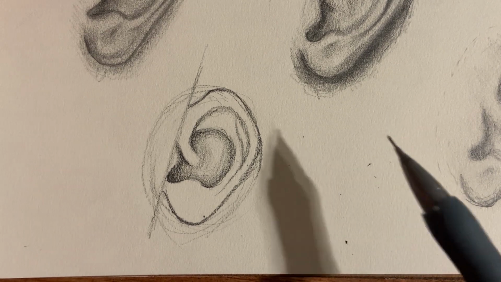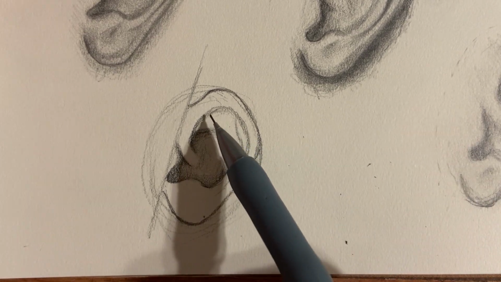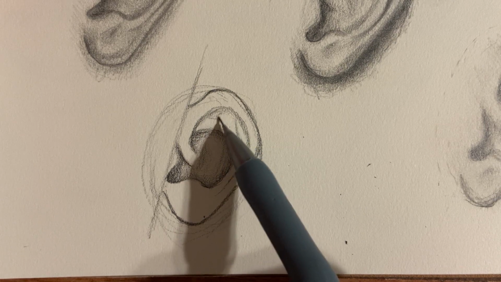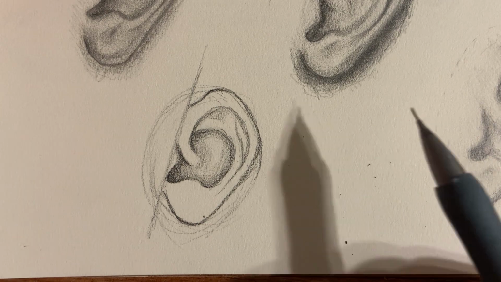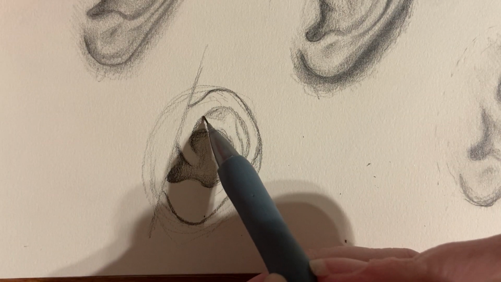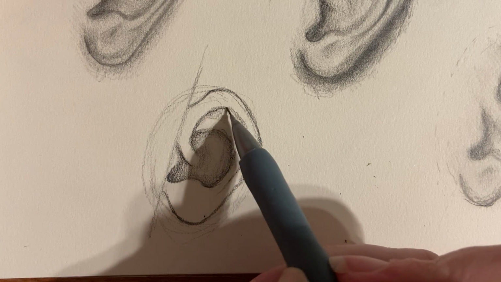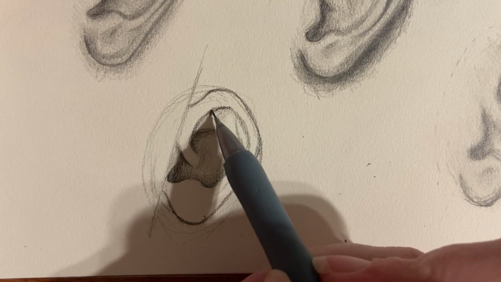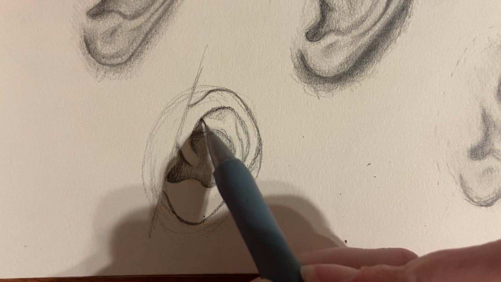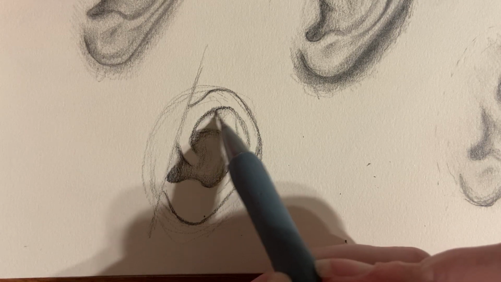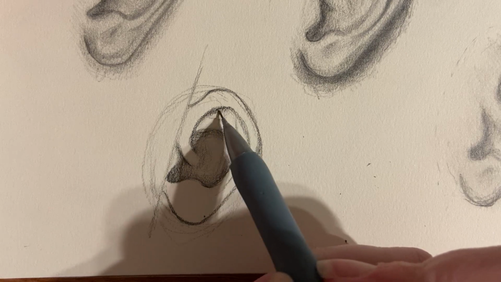Now we can actually go through and add the Y. I'm going to add a little triangle of shading just up here to start the shape of our Y. Then I'm going to focus some shading right where that triangle of the Y is, and shade it up a little bit.